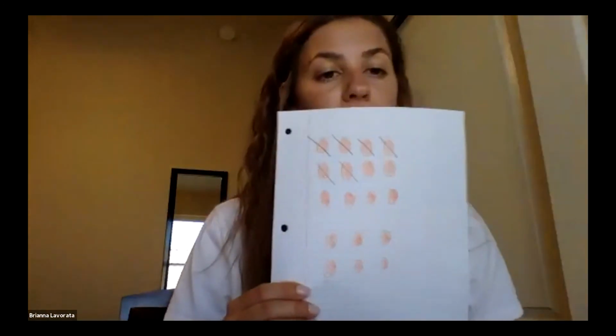So we have 1, 2, 3, 4, just like this. We need to cross out 2 more. 1, 2. Okay, so we just crossed out all of Lola's. So let's go ahead and cross out Lola's down here too. We can just cross out 1, 2, 3, 4, 5, 6.